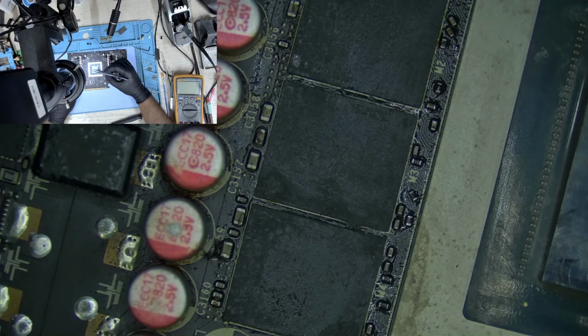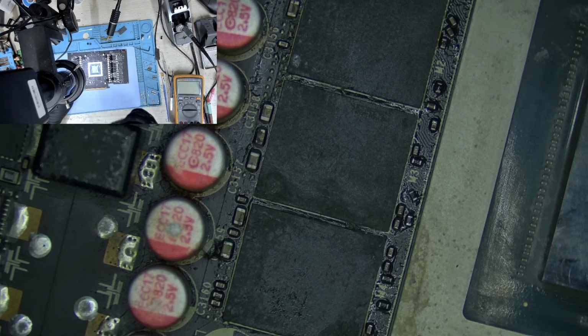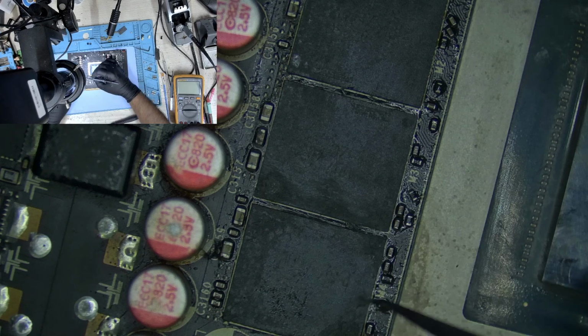So the chip which is faulty is this one, and let's take a look.